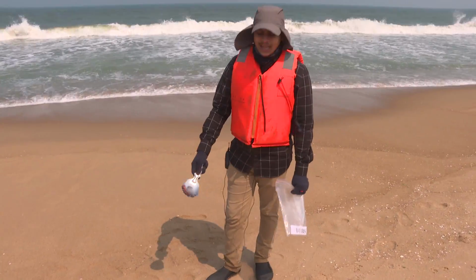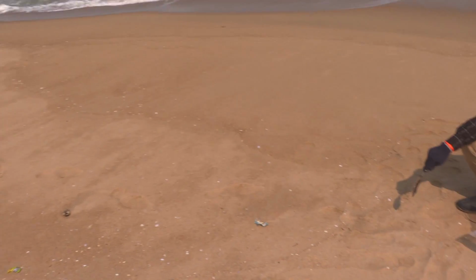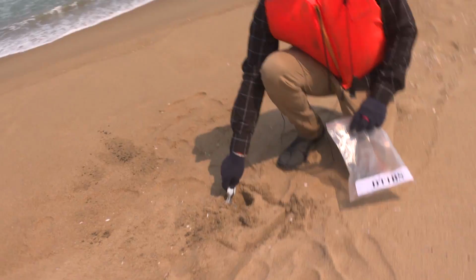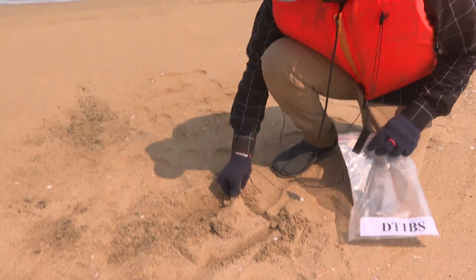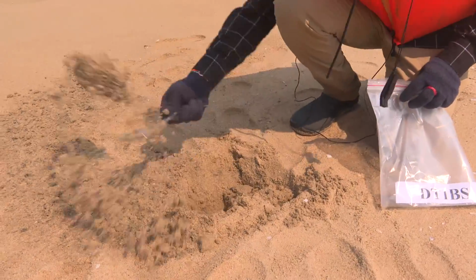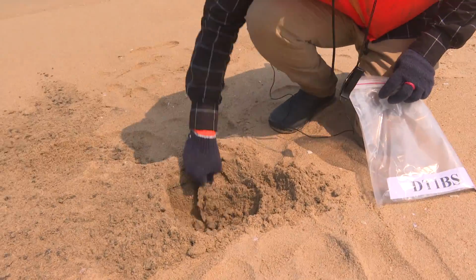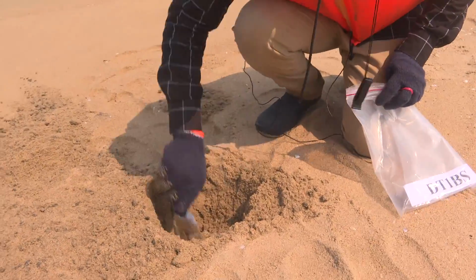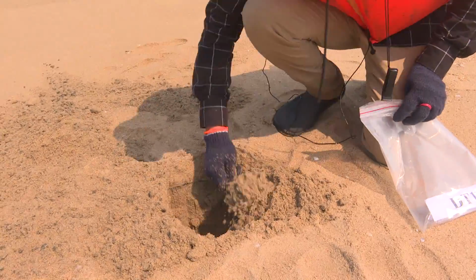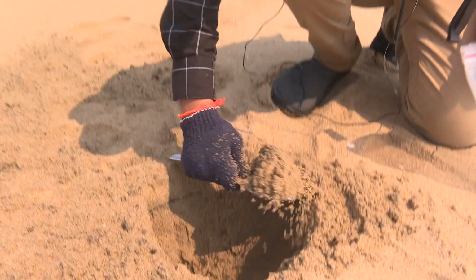In order to obtain the sample, first I am going to take the sample at the berm. Here at the berm, I first mark a location, and I will first remove the top 50 centimeters of the soil. In general, 30 to 50 centimeters of the top soil is removed in order to obtain the sample which we will be testing in the lab. Also make sure that the soil is free from debris such as seashells and other stuff.